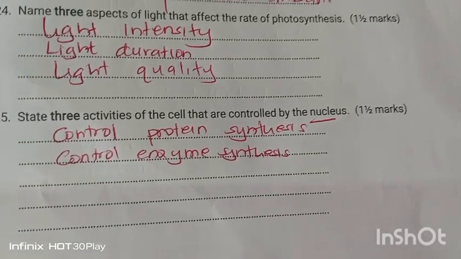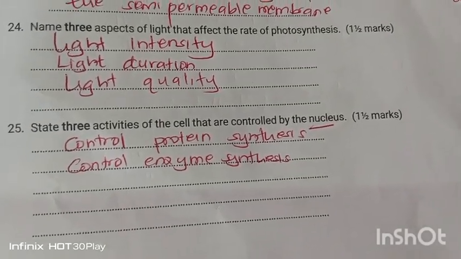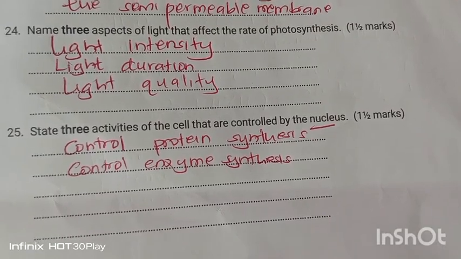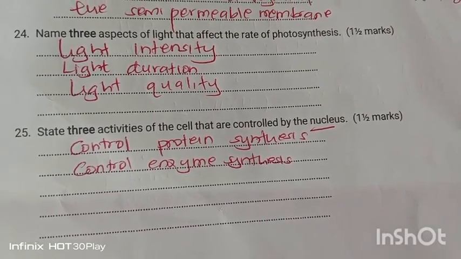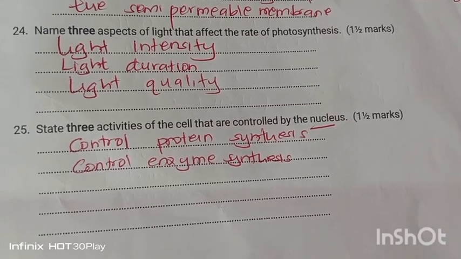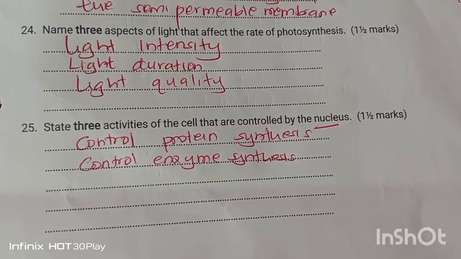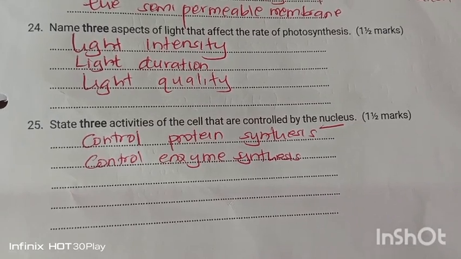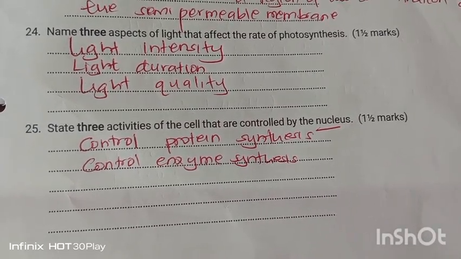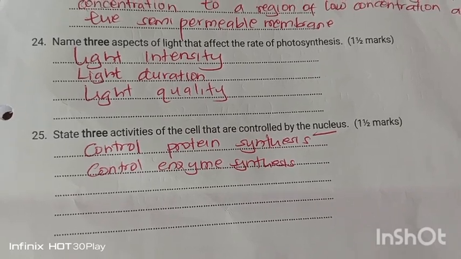Name 3 aspects of light that affect the rate of photosynthesis. There is light intensity, light duration, and light quality. 3 activities of the cell that are controlled by the nucleus. It controls protein synthesis, it controls enzyme synthesis.